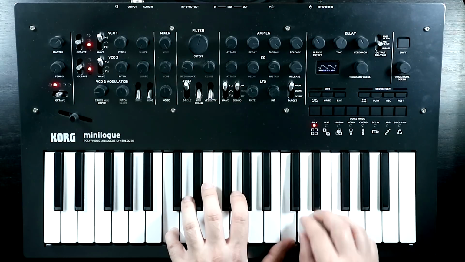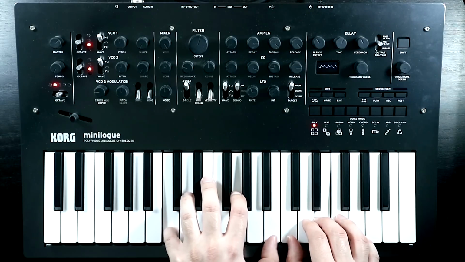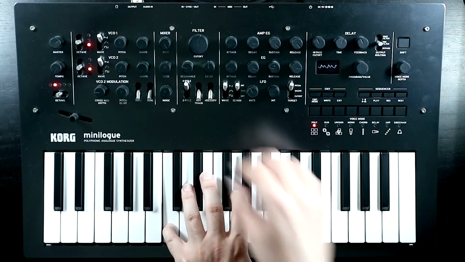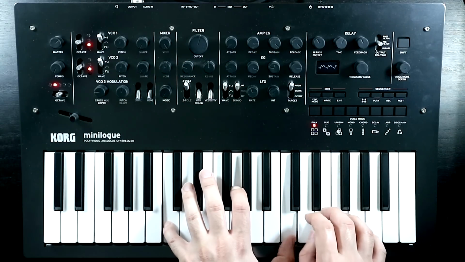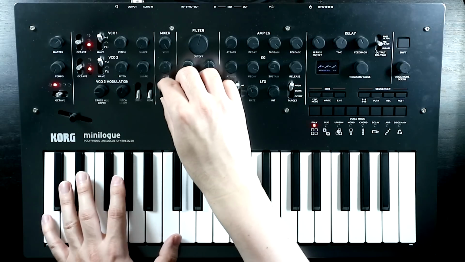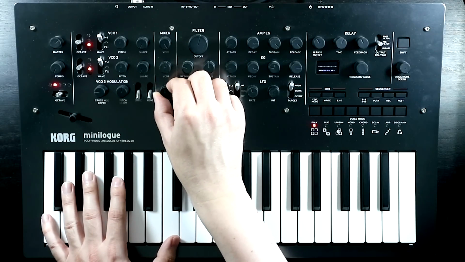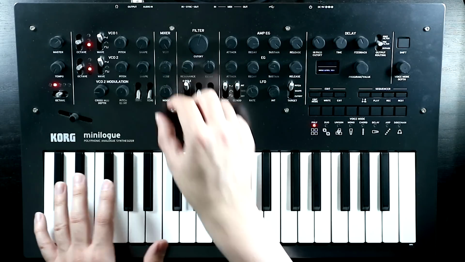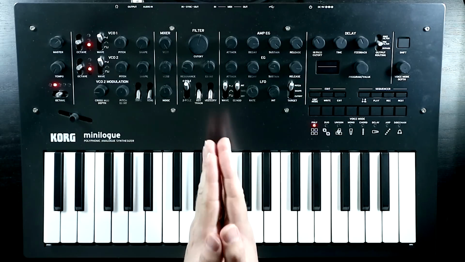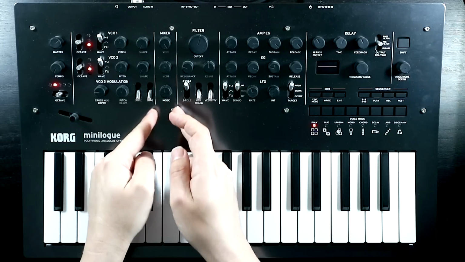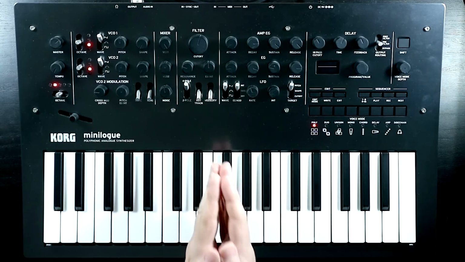With noise, and without noise. So just mixing in noise at an almost imperceptible level can bring so much life to a patch. And that is why I'm advocating for you to turn up that noise knob on more of your patches.